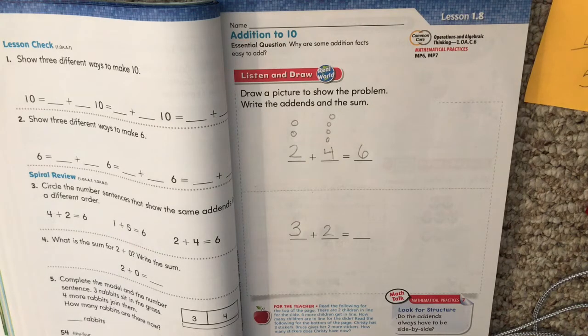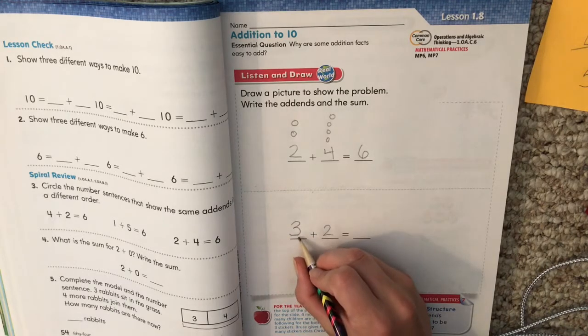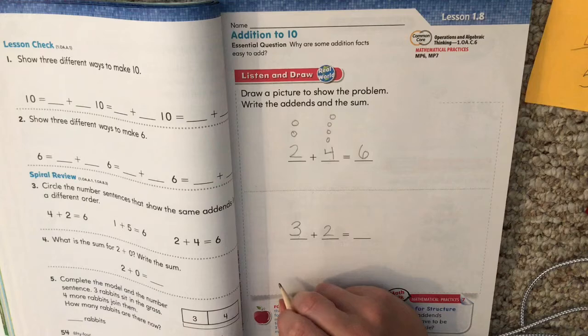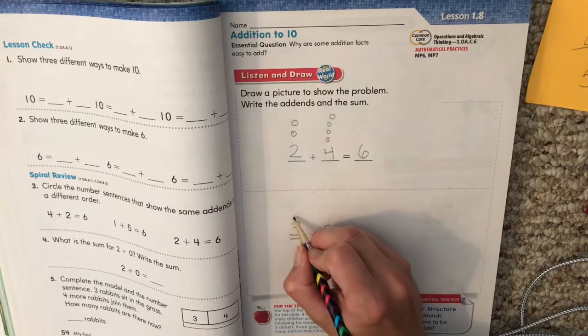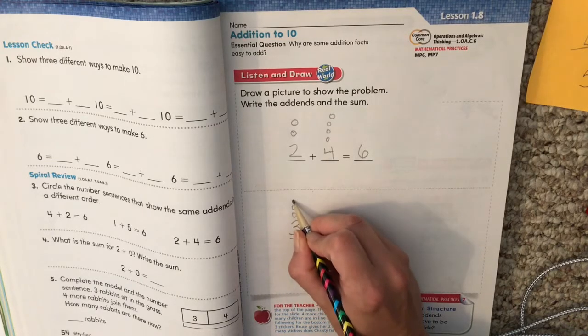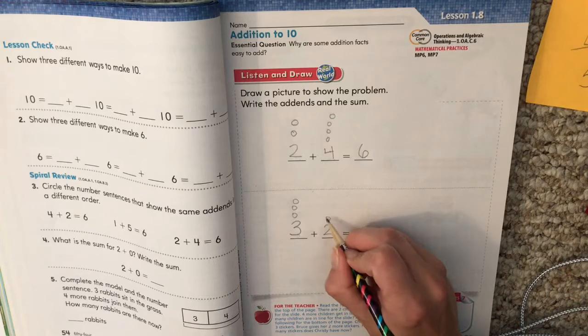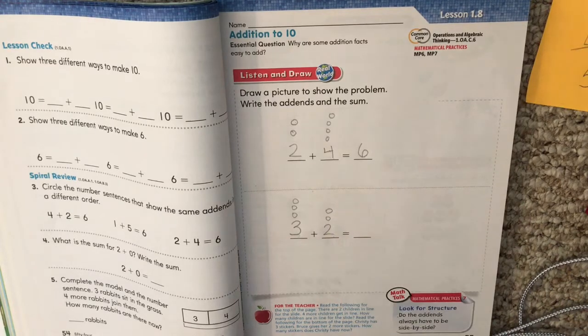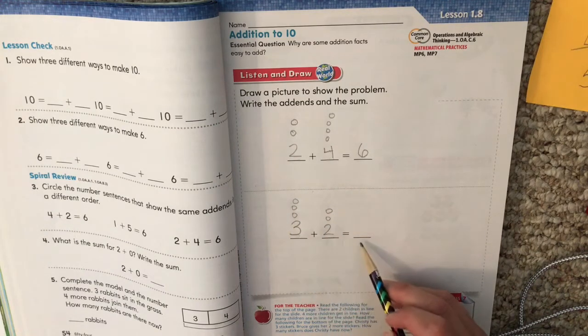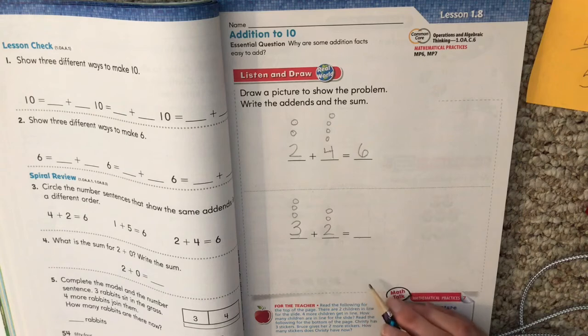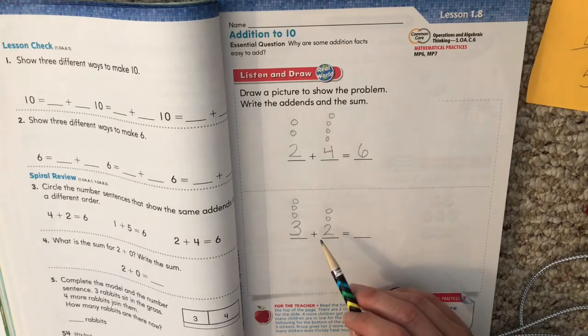Okay, so now it asks us, we have to draw our picture again. So think, how many do I make for this? 3. And how many do I make for this? 2. All right, draw your circles. If you need to pause at any time, go ahead and do that. Okay, now that we drew our circles, to find the sum or to find the answer, we have to do what?